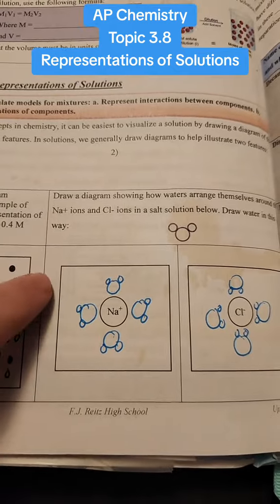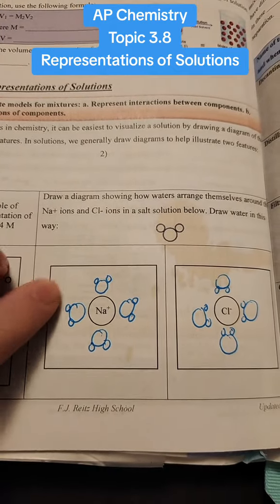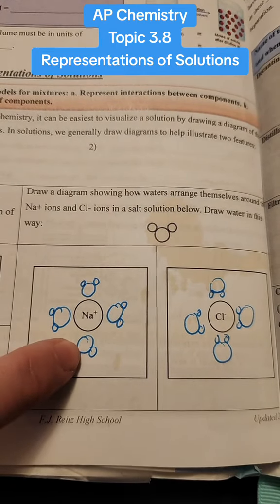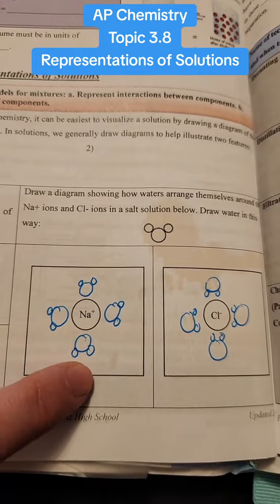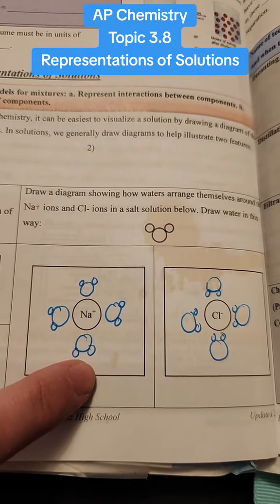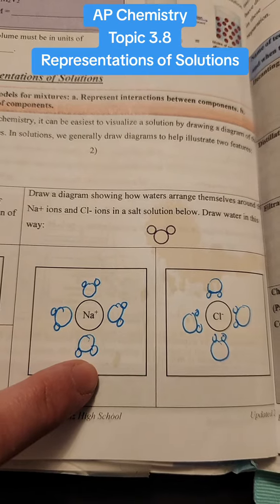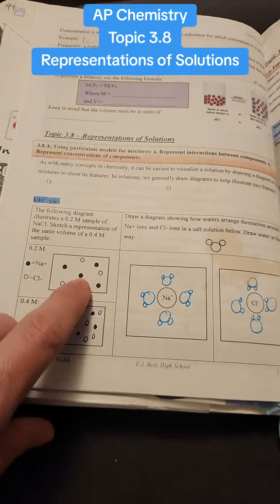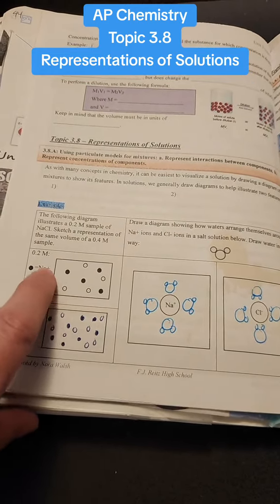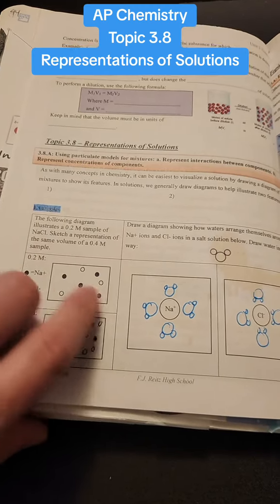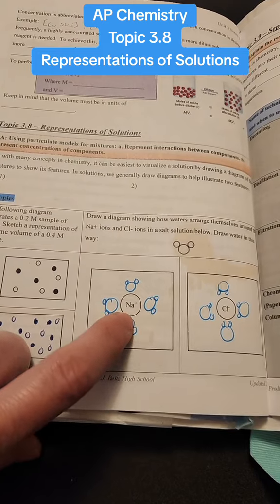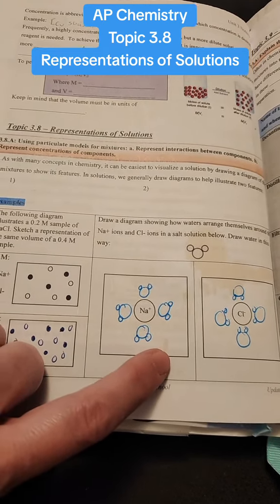Second of all, if it asks you to draw a certain number of waters, and in this prompt I didn't say that, but if it says to draw 4 waters, please draw 4 waters. So make sure that you read the question and answer the question as it is asked. And that's pretty much it. So make sure that you're thinking about proportions based on charges and also based on the concentrations that it's giving you, and think about orientation relative to dipoles or charges, and that's how we represent solutions.